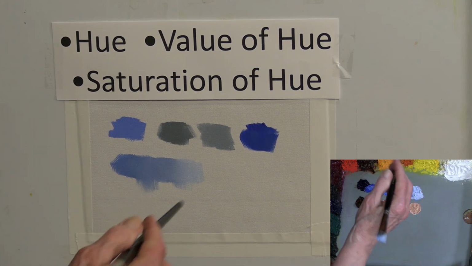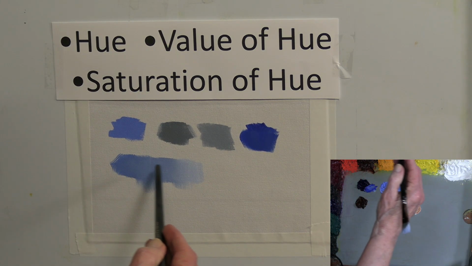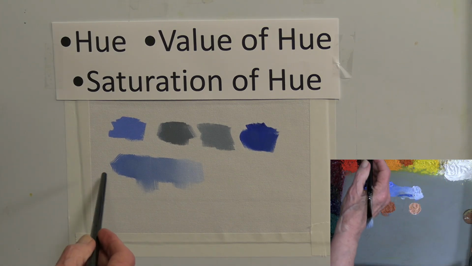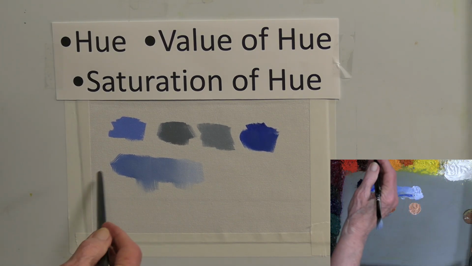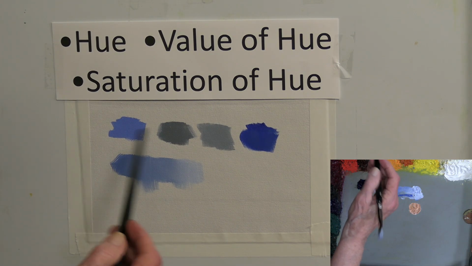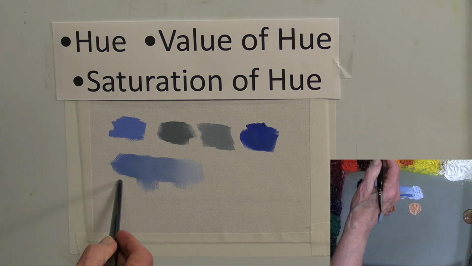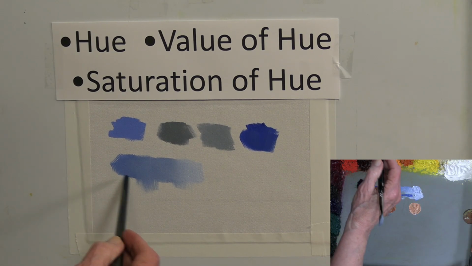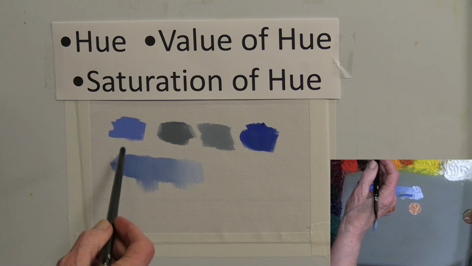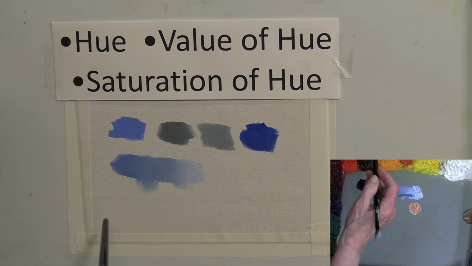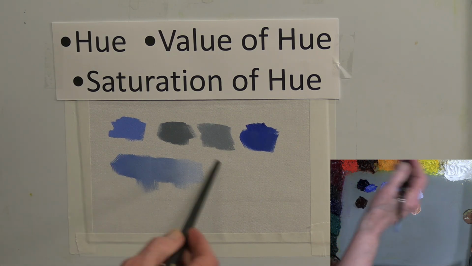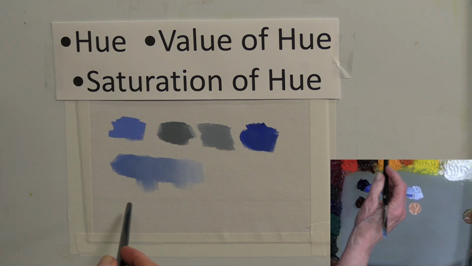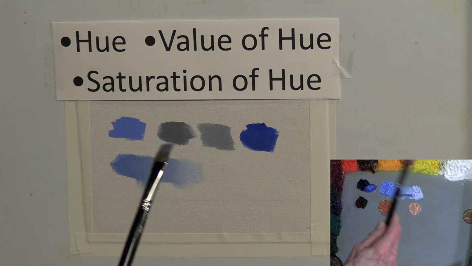Now, if I see that, I'm seeing the hue blue gradating. The hue blue gradating, the value is going from, as it's gradating in value. The hue blue is gradating in value from a middle value to a lighter. It's slightly desaturated all the way through. So that takes care of hue blue, gradating in value, slightly desaturated all the way through.